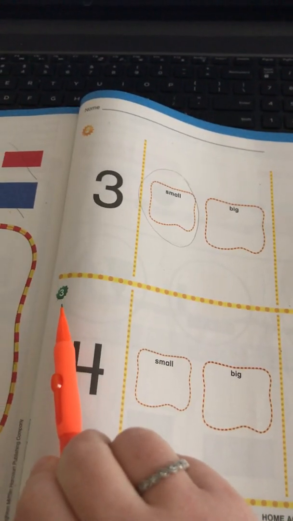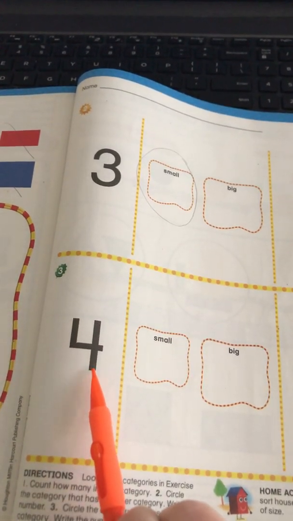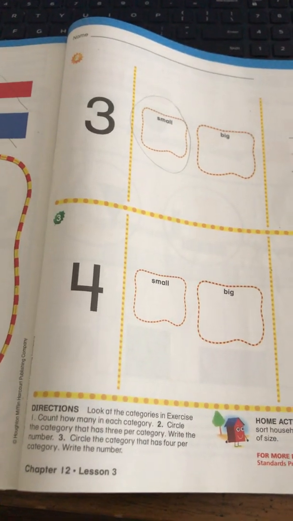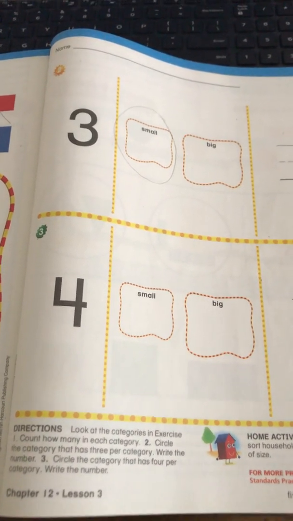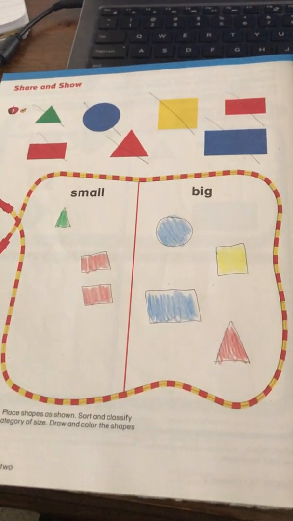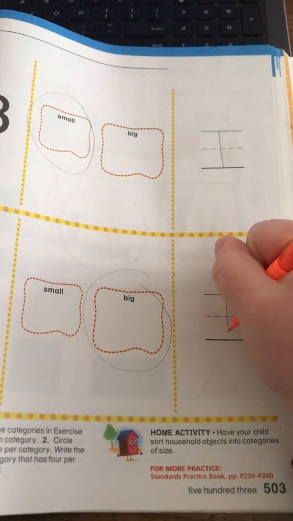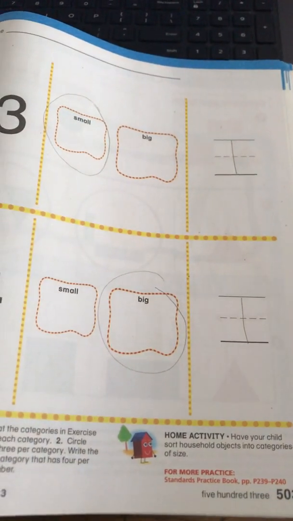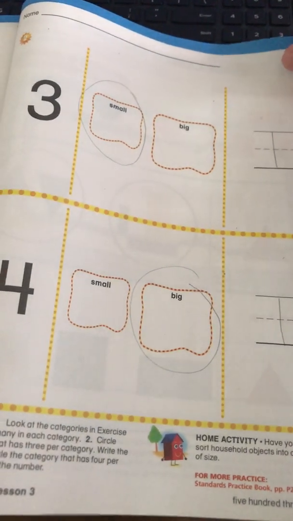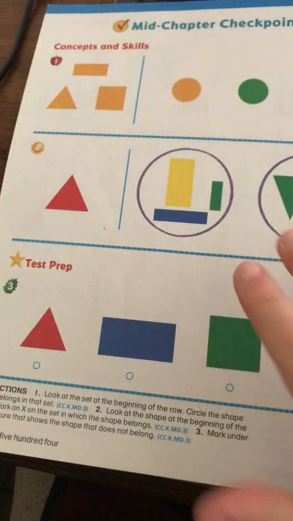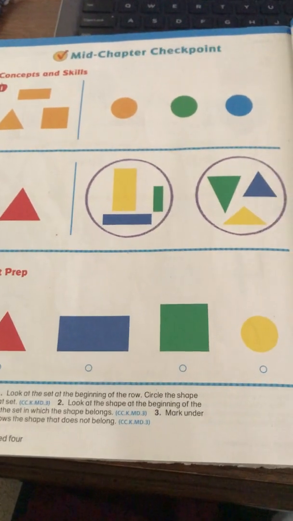Come down to problem number 3, and we're looking for this many. Circle the category that has 4 per category. Which category has 4 shapes? So we're going to circle big. How many categories did you circle here? 1. Well done, KB. One more page, and it is our mid-chapter checkpoint.